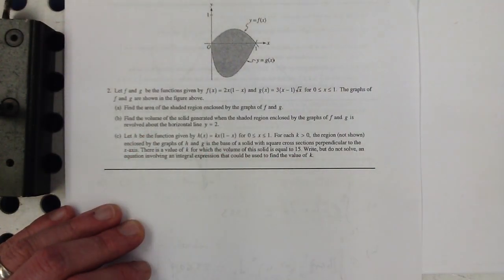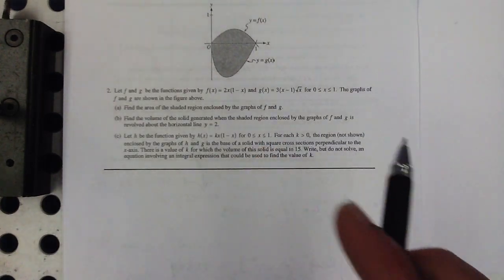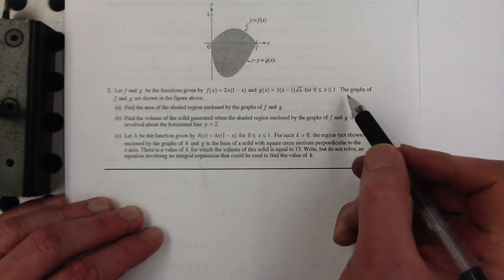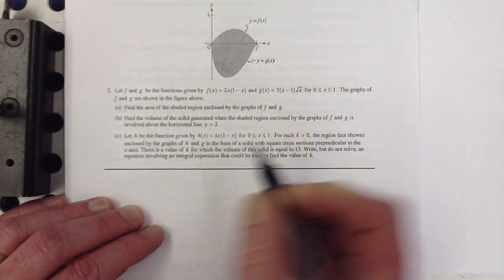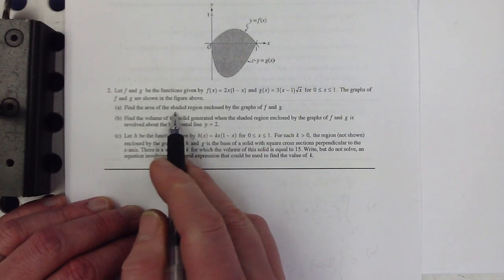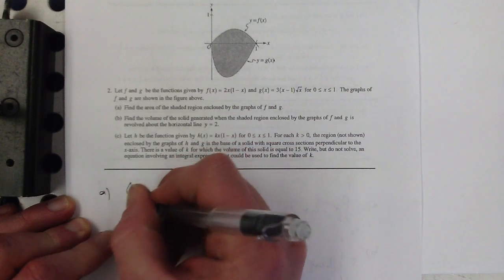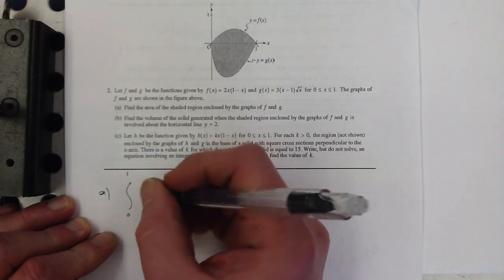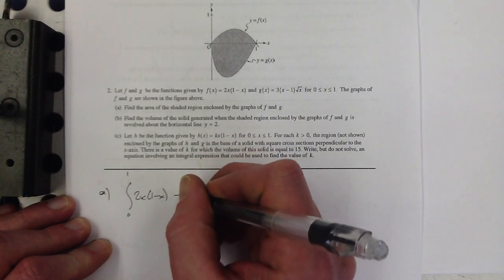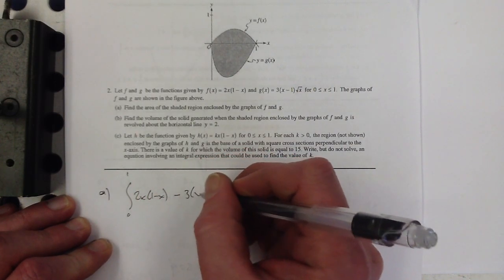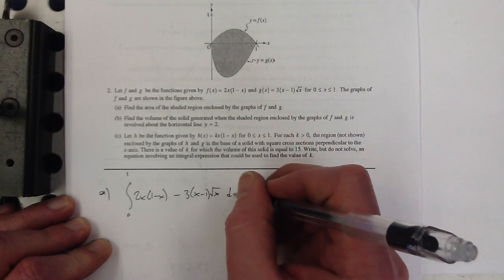Let f and g be the functions given by these. The graphs of f and g are shown here. It looks like they intersect at 0 and 1. Find the area of the shaded region enclosed by f and g. Okay, so that's the integral from 0 to 1 of the f function, 2x times 1 minus x, minus the g function, which is 3 times x minus 1 times the square root of x, dx.